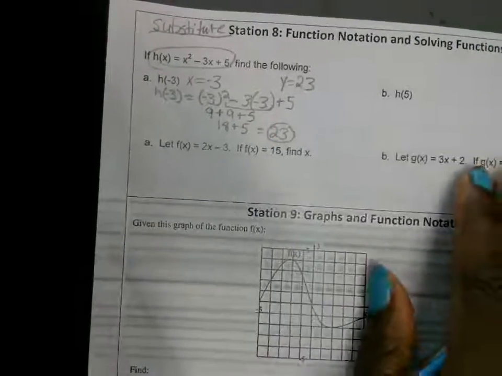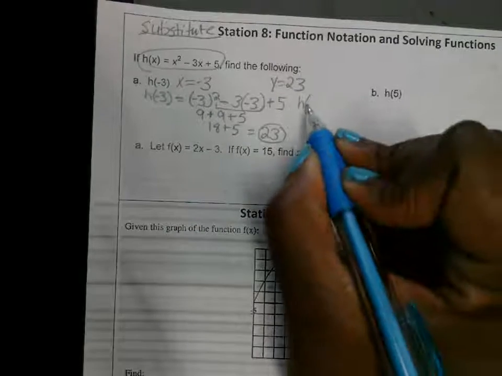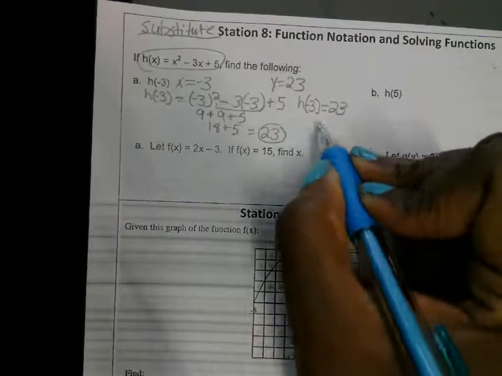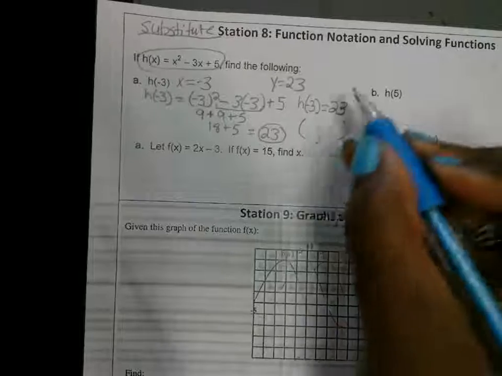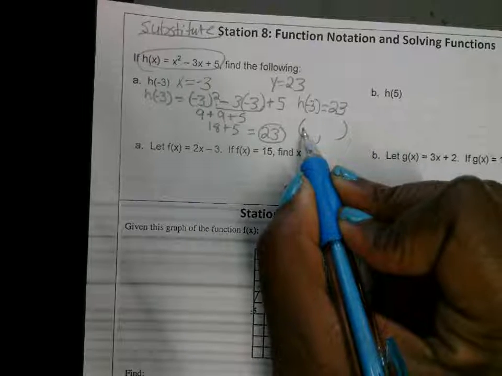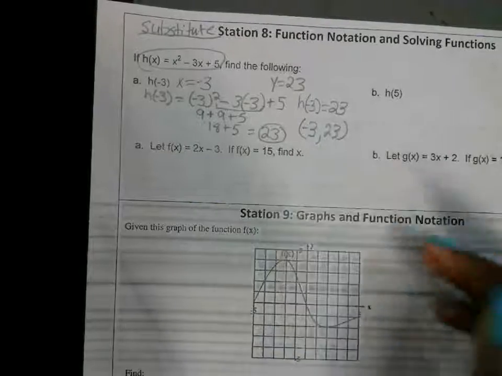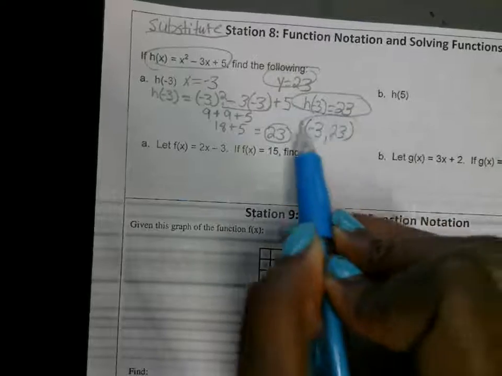Or what's another way to say that? H of -3 is equal to what? 23. Or -3 comma 23. Okay, do you see multiple ways that you can write the answer?